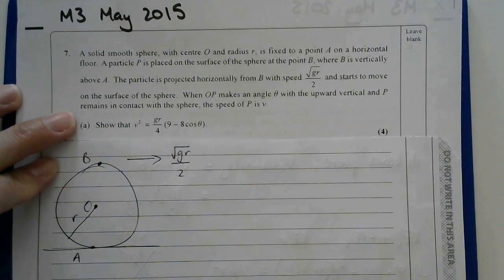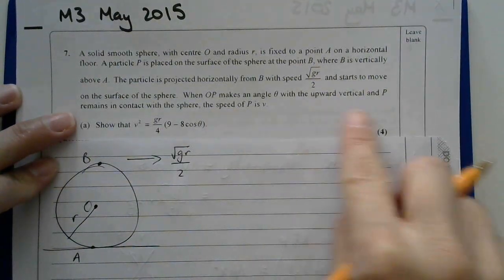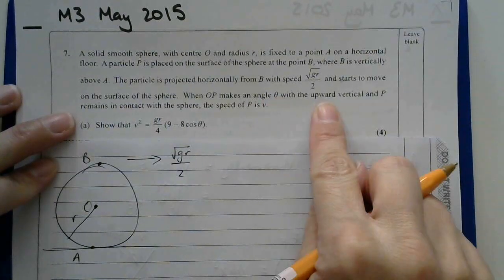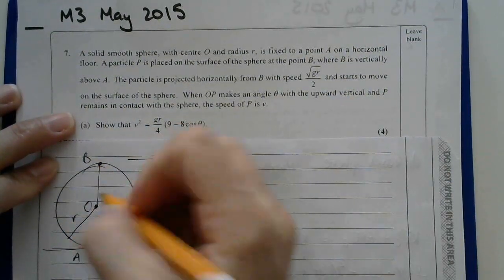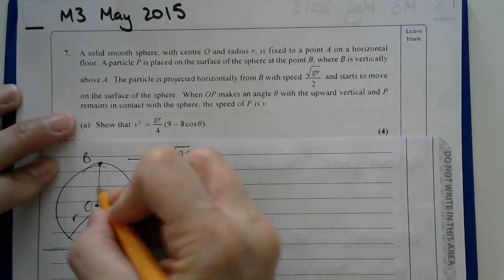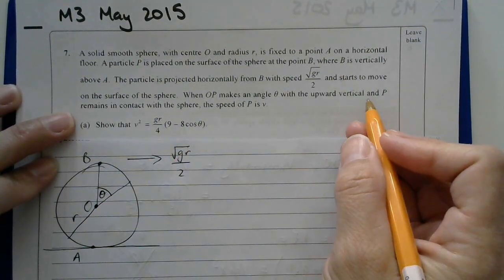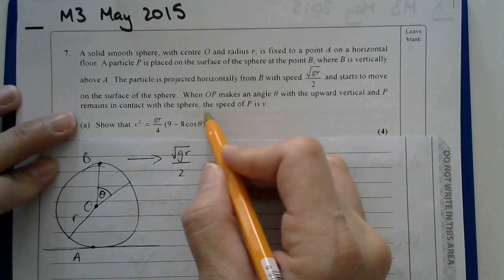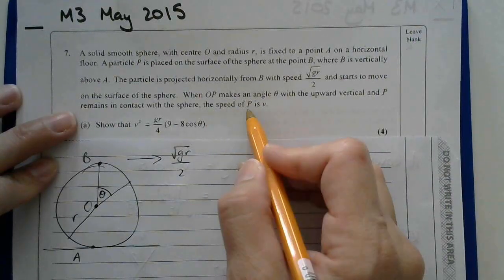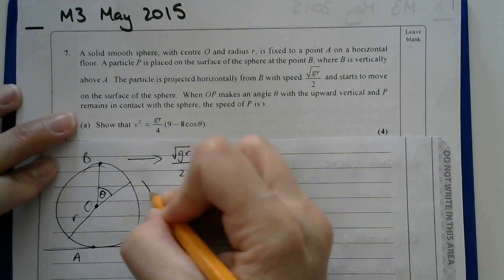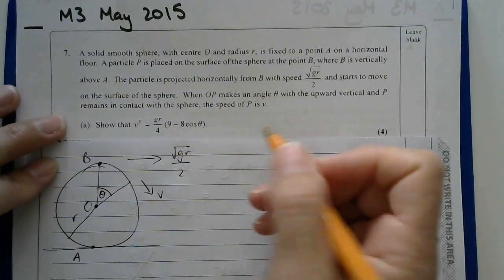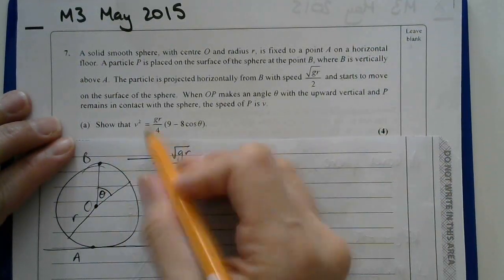When OP makes an angle of theta with the upward vertical, so like this, and P remains in contact with the sphere, then the speed of P is V. Okay, show that V squared equals the given expression.